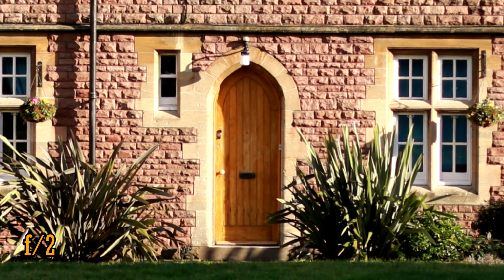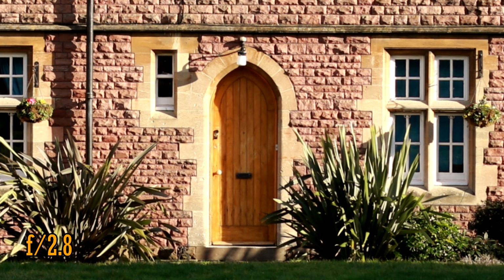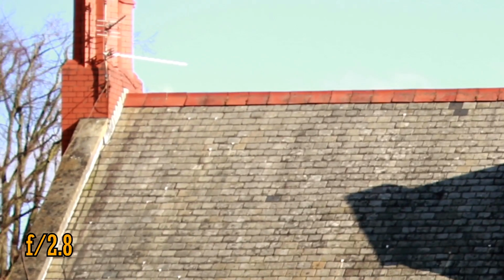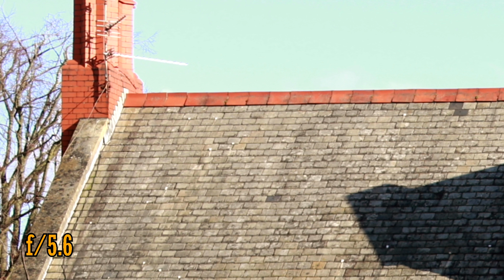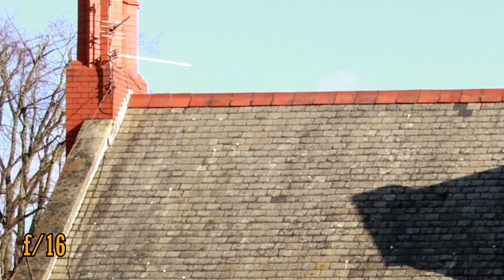Stop the lens down again to f2.8 and picture quality is perfect in the middle of the image, and the corners look a lot better too. Stop down to f4 for another major improvement in the corners, and at f5.6 the lens is finally extremely sharp from corner to corner. It stays sharp until f16.